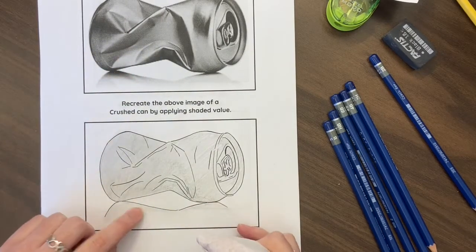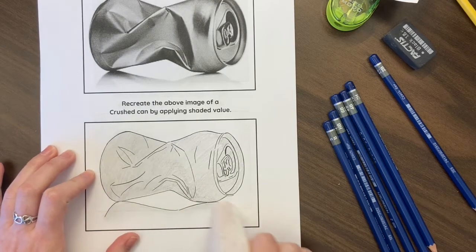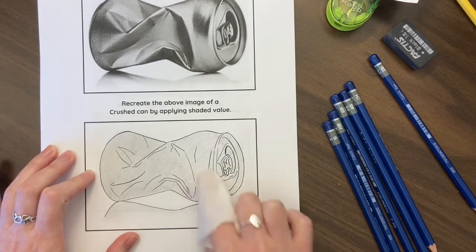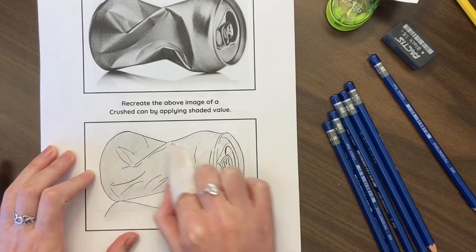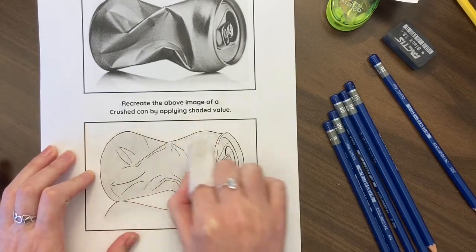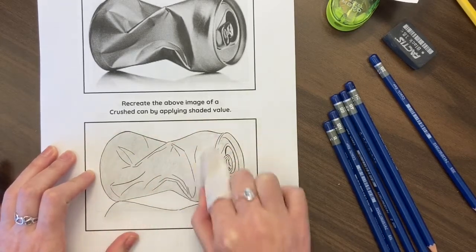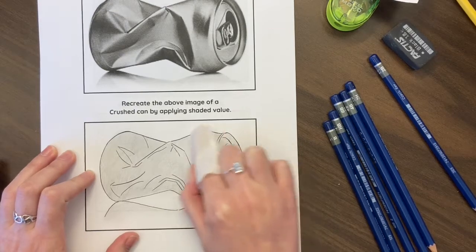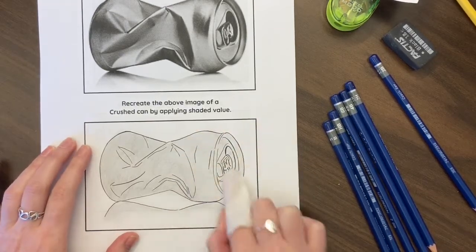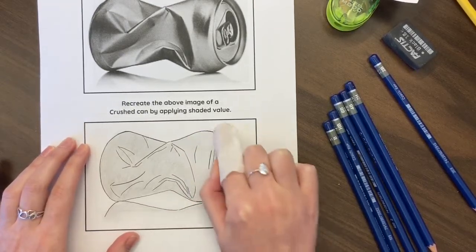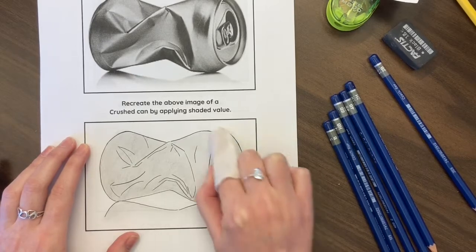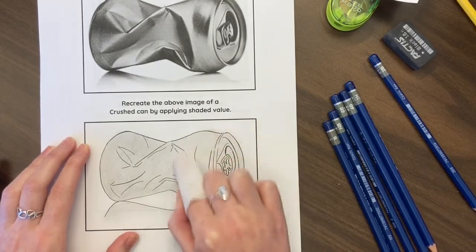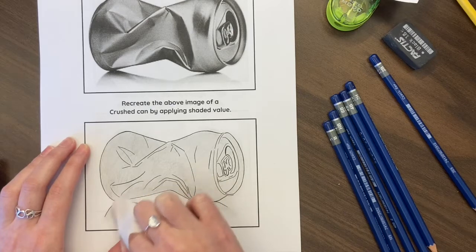I'm not worrying about going over the edge too much because again, I'm going to be able to erase that. Notice how I'm using my paper towel. I'm going in circles, right? I'm really working the little bits of graphite into the paper. I'm also going side to side, especially around the edges here.